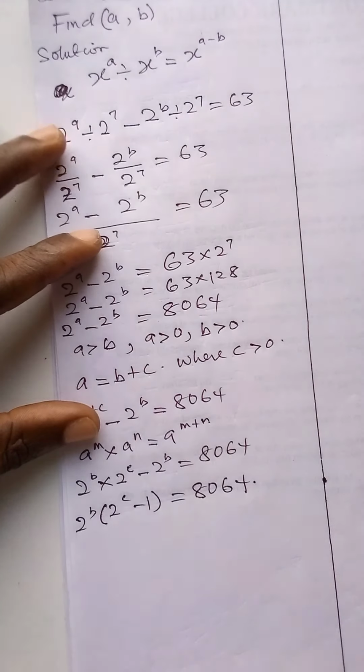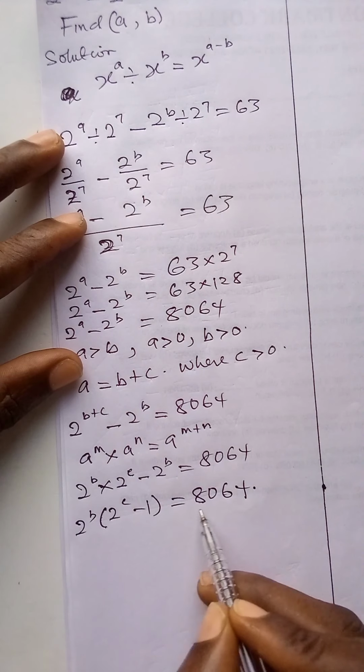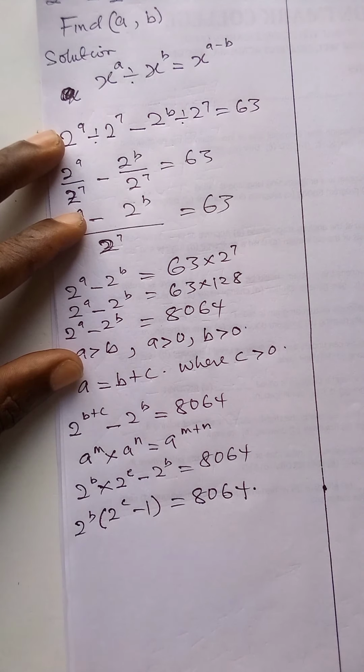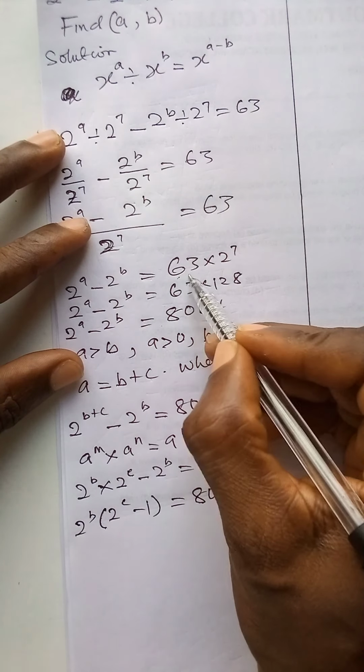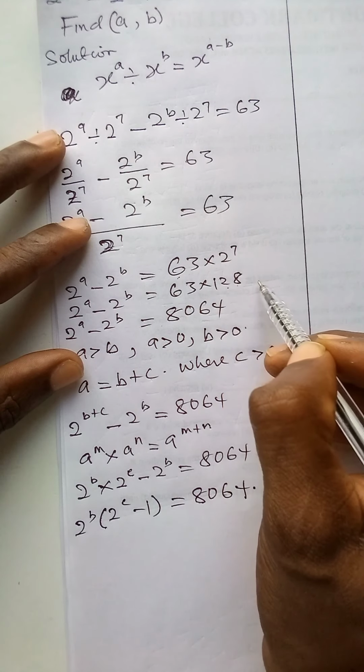Now, we also need to express this 8064 as a product of two numbers. Let us observe that 8064 is 63 times 2 to the power 7, and 2 to the power 7 is 128.